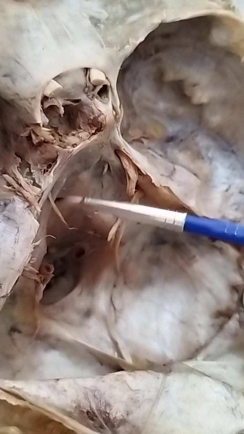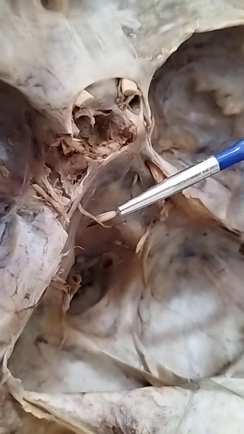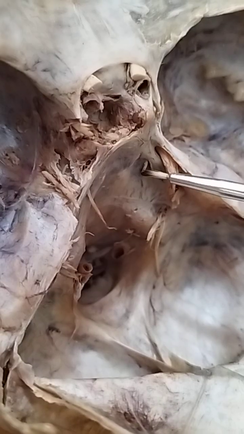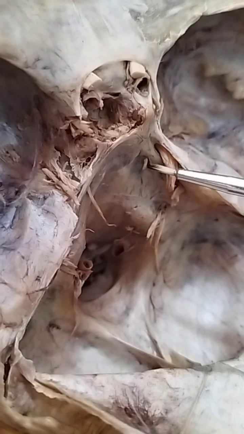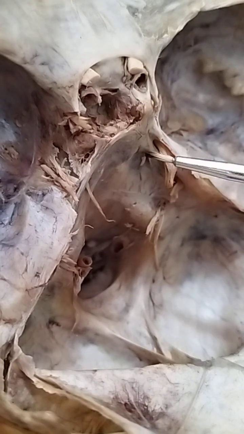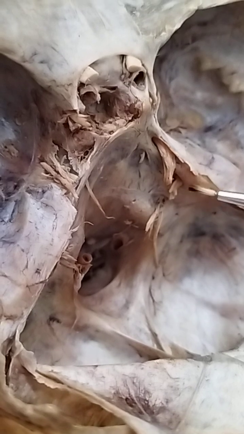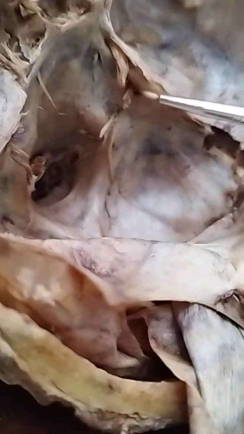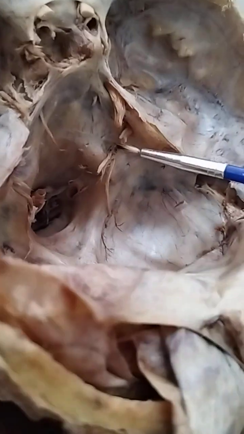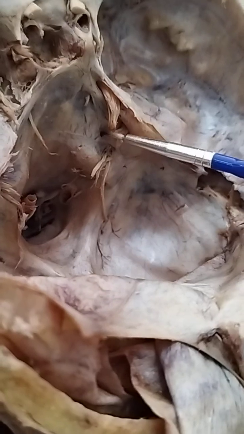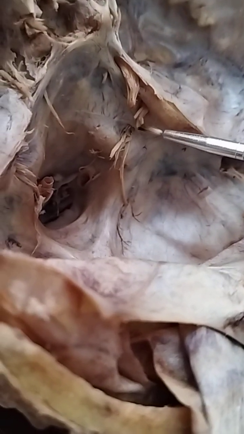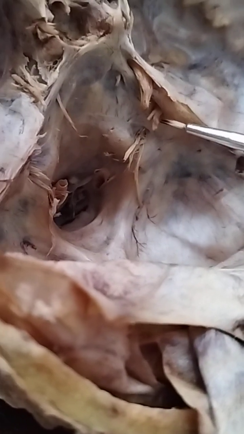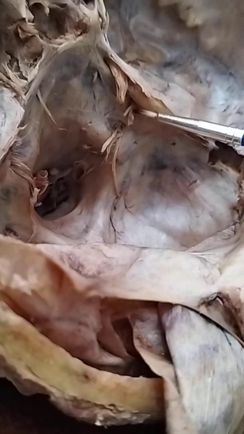Next, this is the sixth cranial nerve. See here. Here, and here also the small part. These two are the sixth cranial nerves. Next here, this is the internal acoustic meatus foramen. Here the seventh and eighth cranial nerves are there. These two are the seventh and eighth cranial nerves.